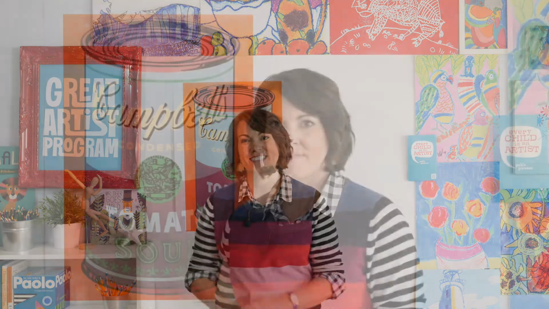The materials we're using today are watercolor pencils. And these are really fun, and I can't wait to show you some of the techniques to use those and a couple of the tricks to make your painting look great. So if you're ready, then let's begin.